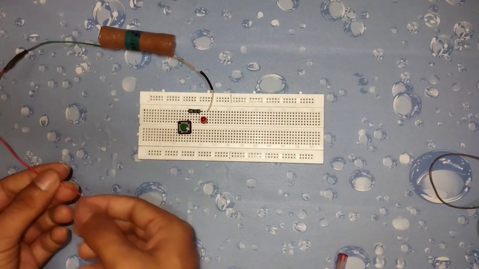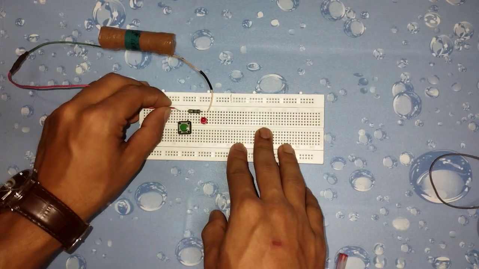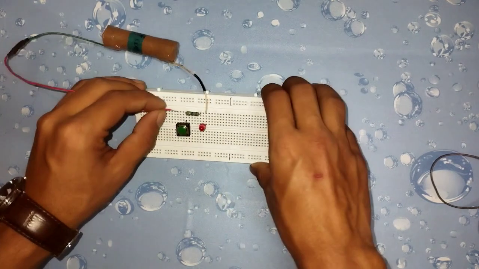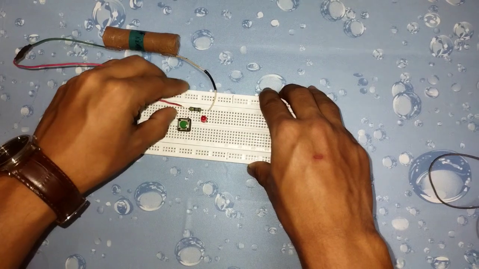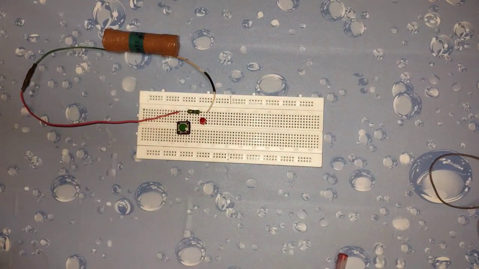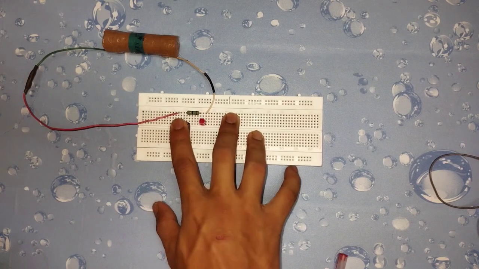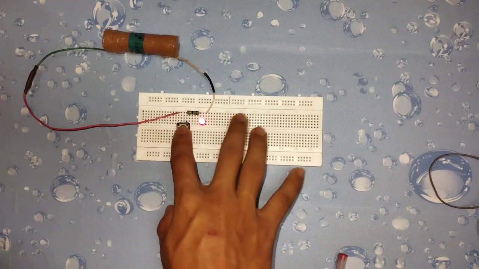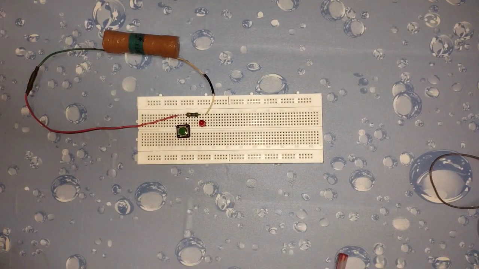All right, then we will connect our positive terminal to the remaining end of the push button. Now the LED should glow whenever we push the push button. So let's see whether our circuit is working or not. See, our circuit is working very well. Whenever I am pushing the push button, the LED is glowing. So that's how you can very simply create a basic circuit using a breadboard.